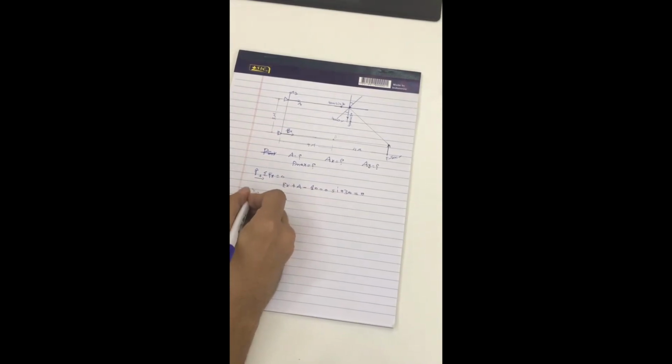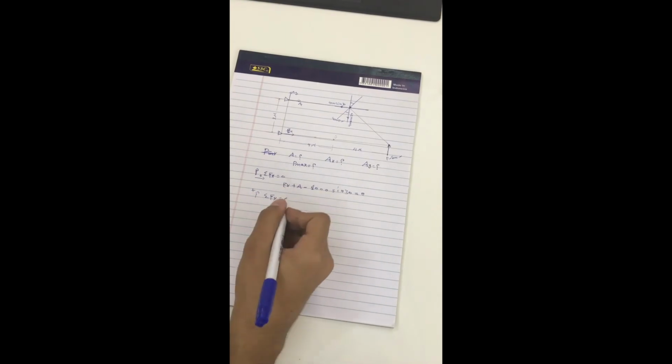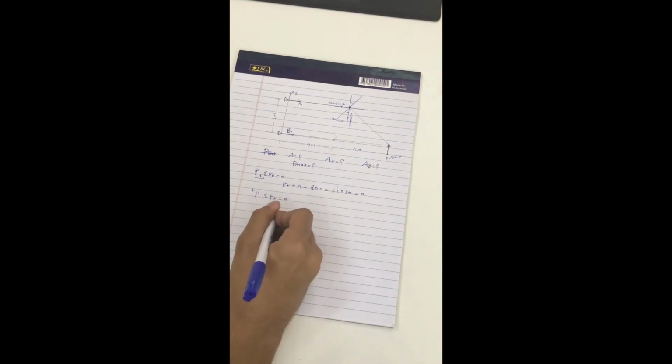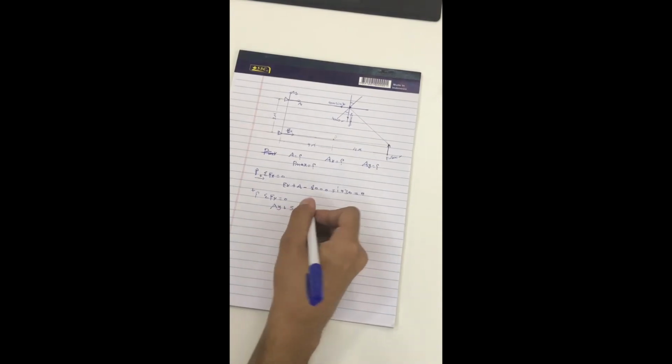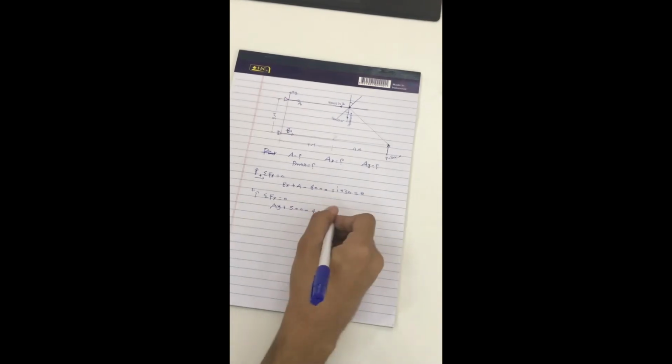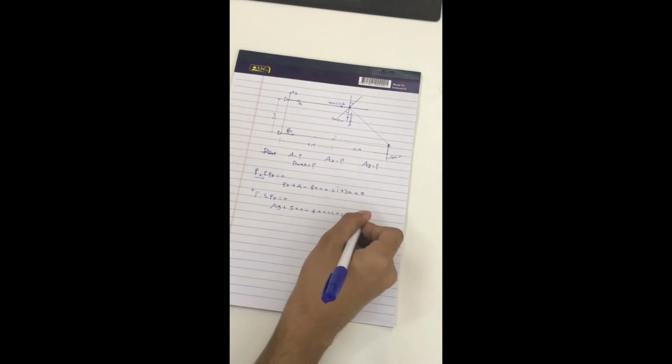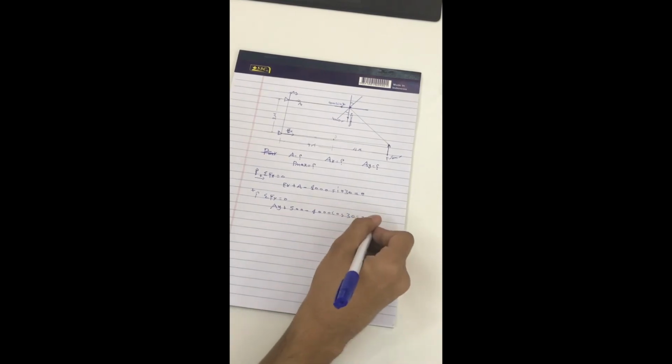Up is positive and down is negative. So what do we have in the y-axis? First we have AY plus 500 Newton negative 4000 cosine 30. We call this equation 2.